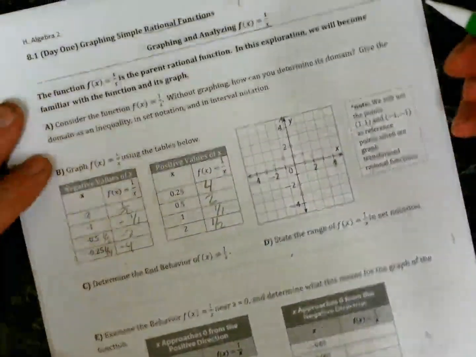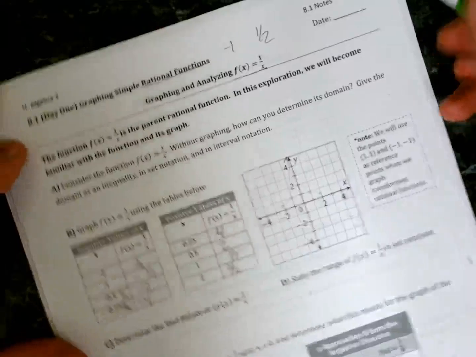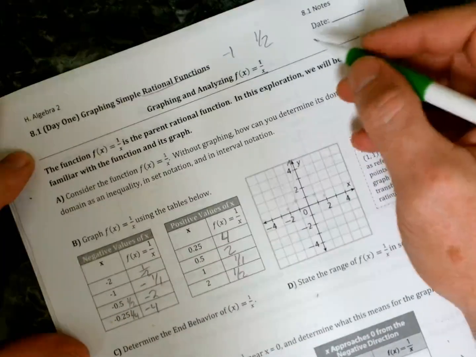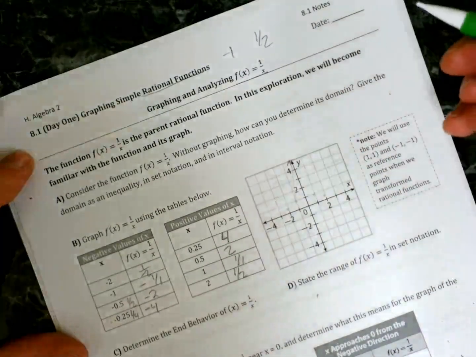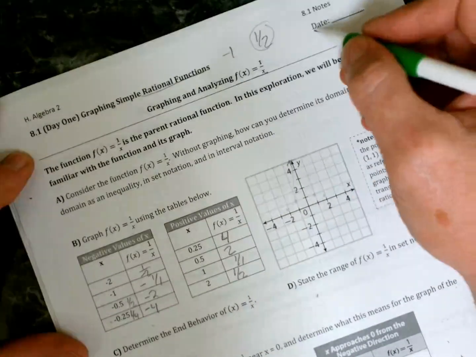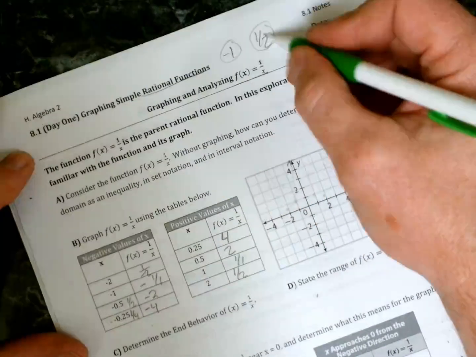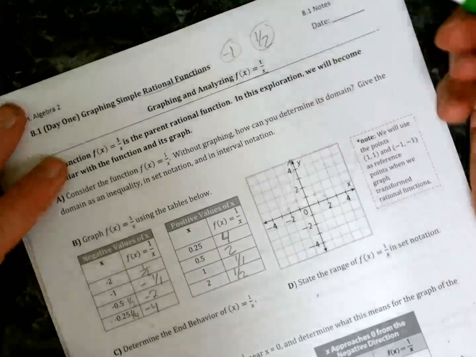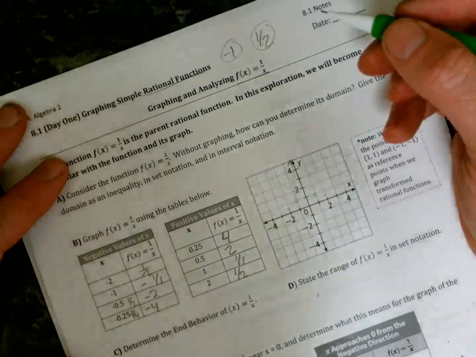All right, we are going to start with rational functions today. 8.1 rational functions. Rational functions are somewhat easy, right? If you remember what a rational number is, it's when we have fractions now, as opposed to just an integer. Rational numbers deal with fractions, decimals, and so forth. Well, rational functions do that.